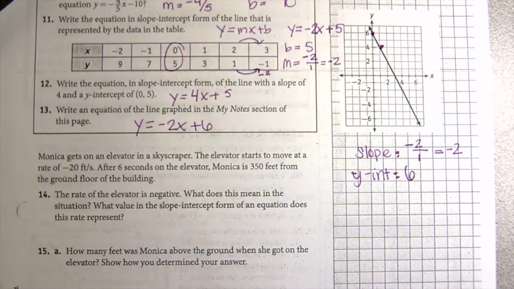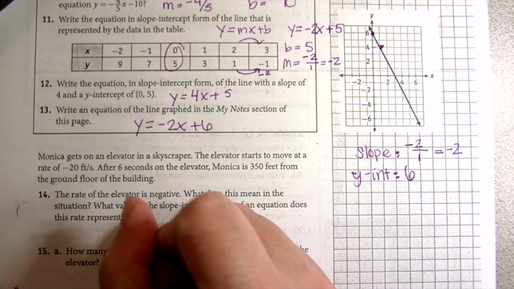All right. So here's another real-world situation using the linear equation y equals mx plus b. Monica gets on an elevator in a skyscraper. It starts to move at a rate of -20 feet per second. After 6 seconds, she's at 350 feet from the ground floor of the building. So it says the rate of the elevator is negative. What does this mean in the situation? It's going down. The elevator is going down.